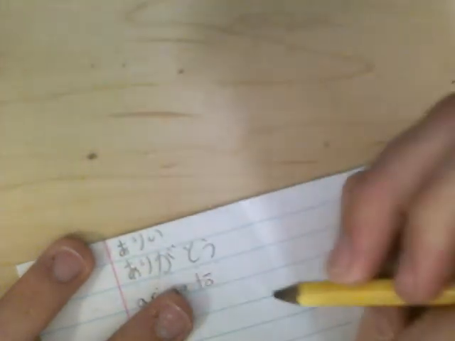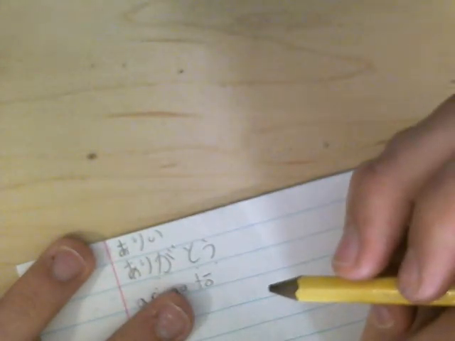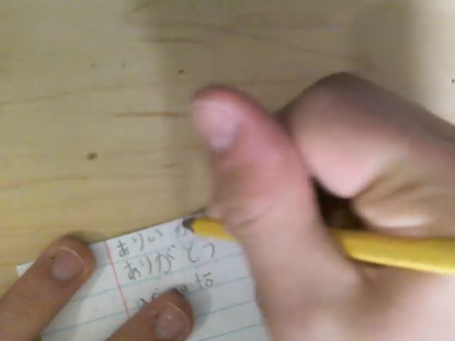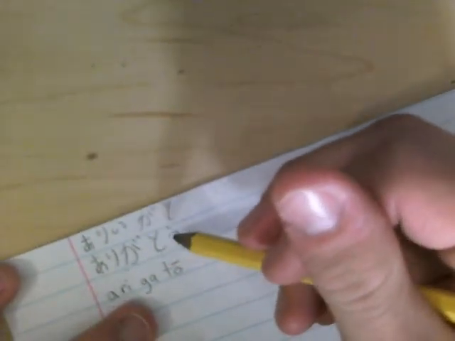Say that there was an extra E. I would write an E, okay? And then I would continue on. Arigato. And then the U would not be long. But when it's an O, you don't write an extra O, you write an U. That's just the rules. That's what you do. And there you go. That's how you elongate vowels.